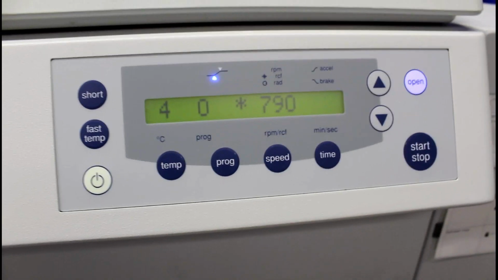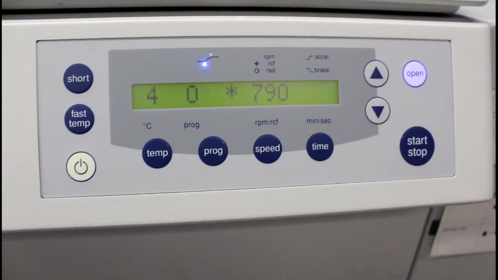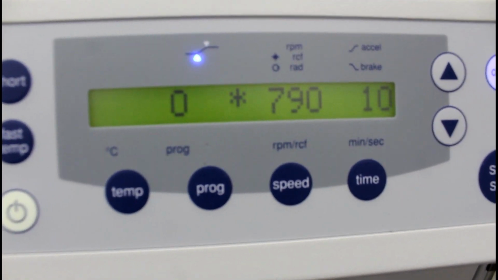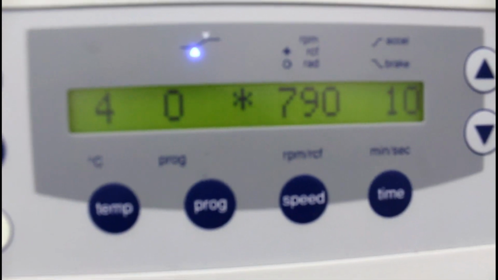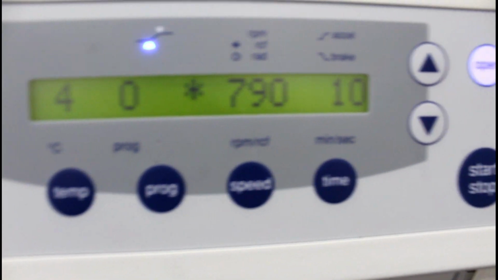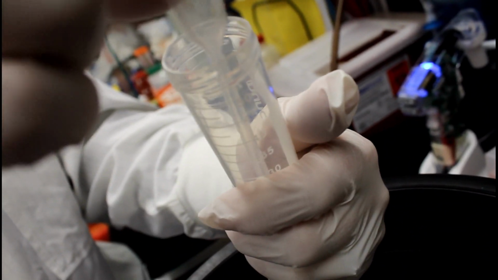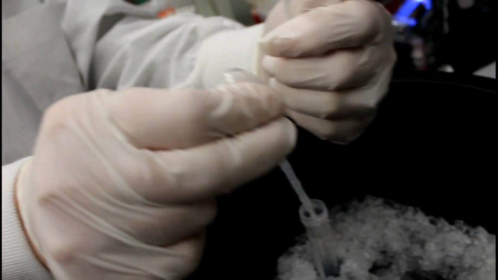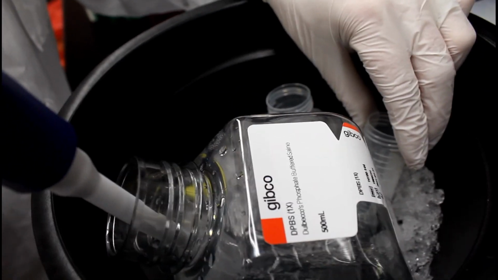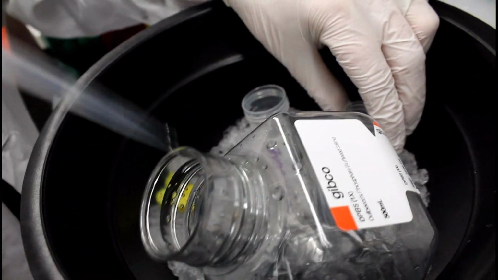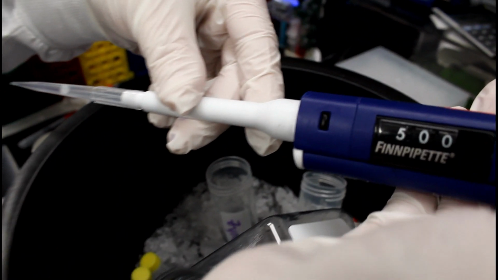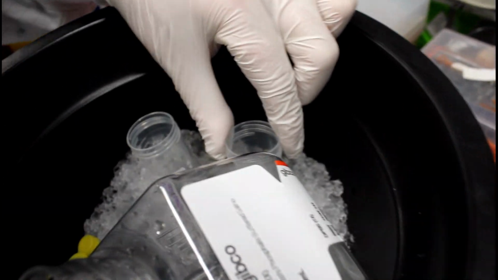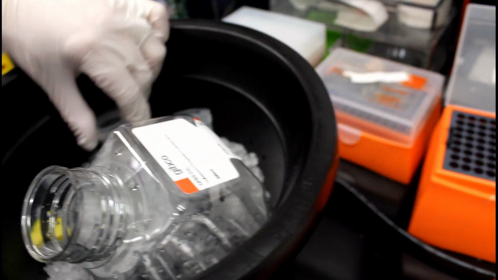The last step in the process is to prepare the cells for the extraction of RNA. From the remaining cell suspension, spin that sample down at 790 G for 10 minutes. Following centrifugation, remove the total supernatant and discard it. To the cell pellet, you will add 500 microliters of cold DPBS and 500 microliters of Zymo Research RNA DNA Shield.